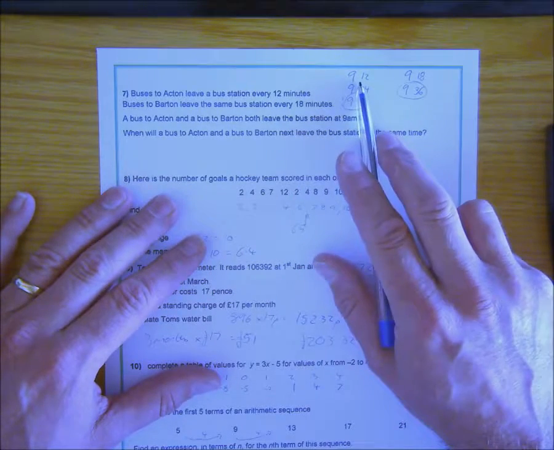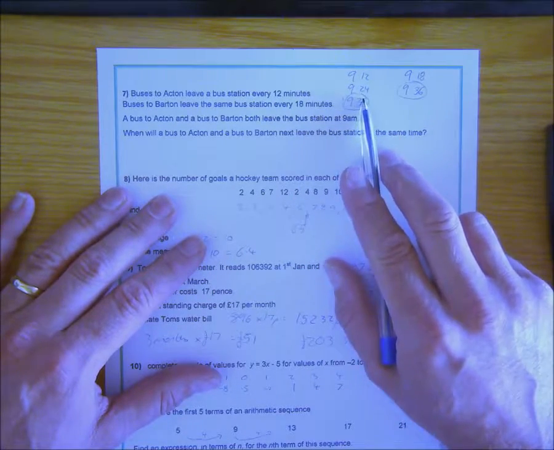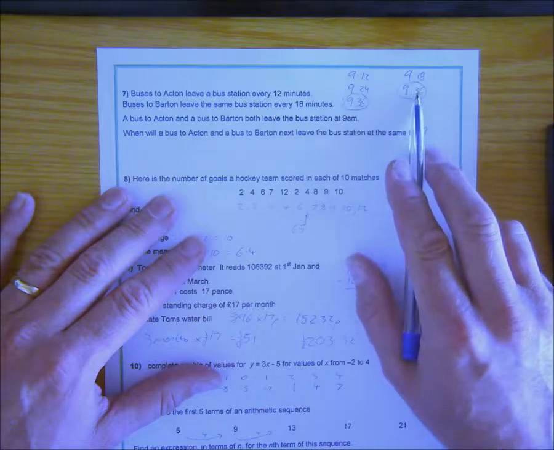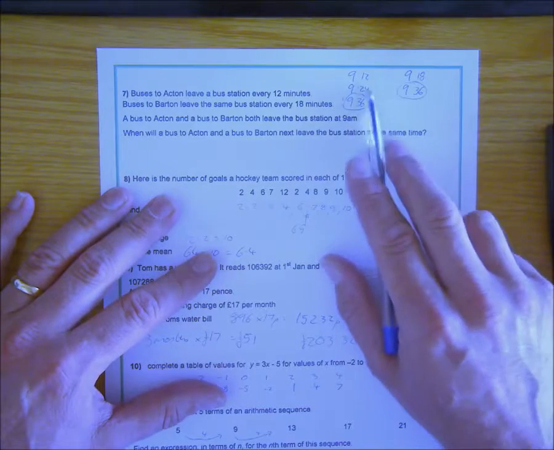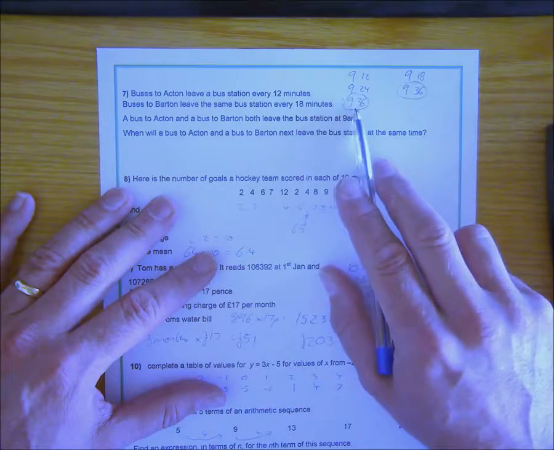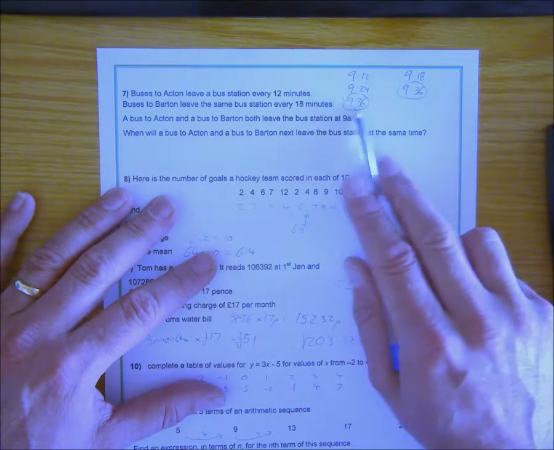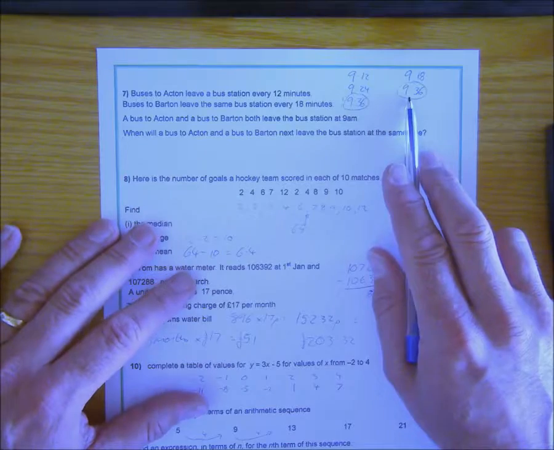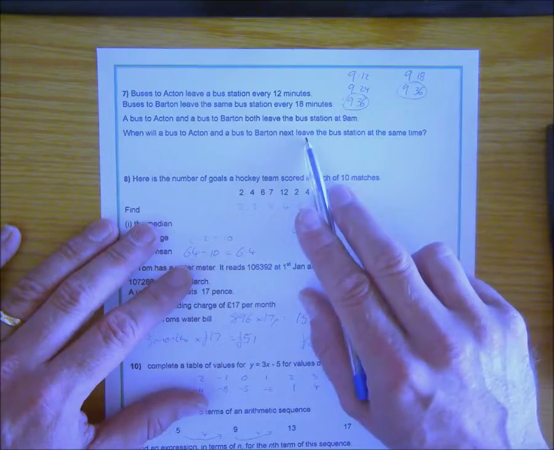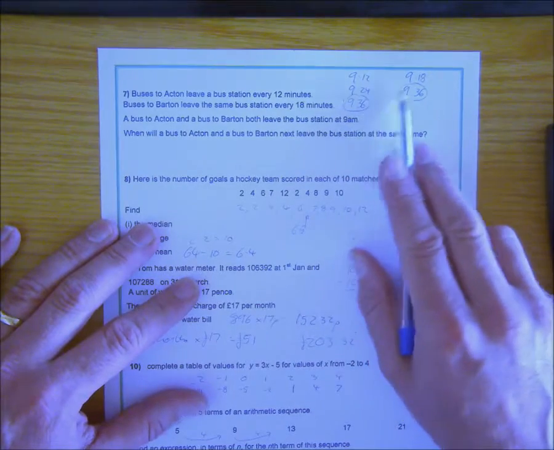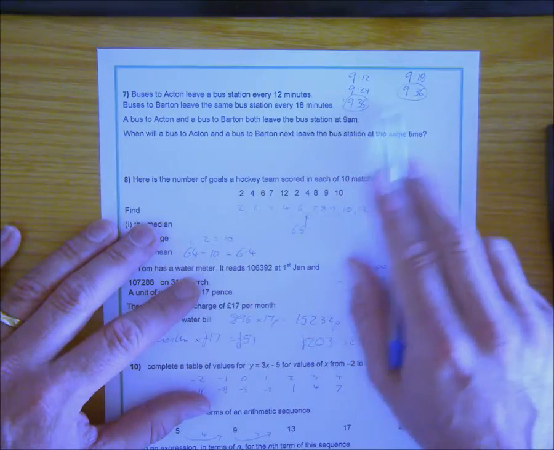Well, this one will leave at 9:12, and then the next one will leave at 9:24, and then this one will leave at 9:18, and the next one at 9:36. But if we continue the pattern along, the next one after 9:24 is 9:36. So both buses are leaving at 9:36, and that's really the method. It's to do with the lowest common multiple, but it's far easier if you just write a list of the times down.